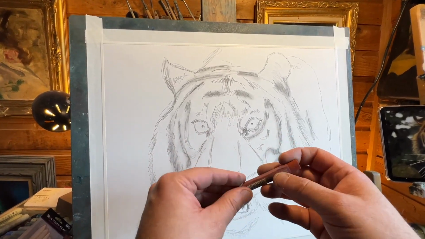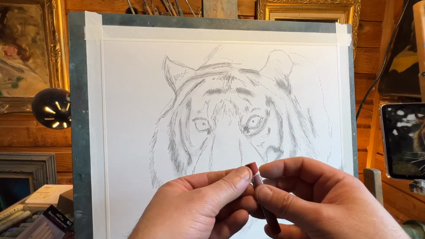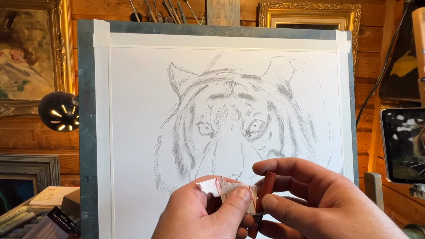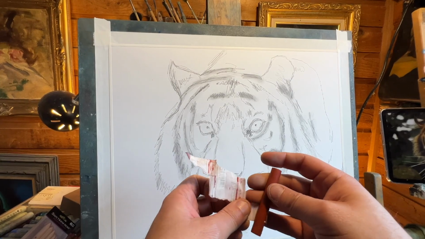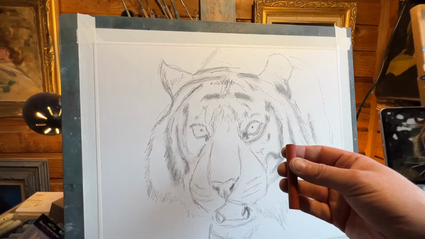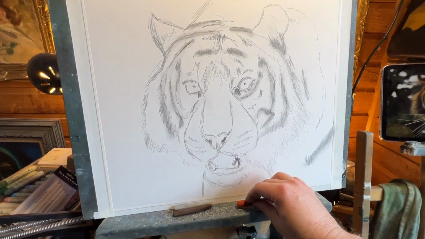layer. Okay, and I like to go with a Craypas Expressionist to start off with because they're a harder consistency, and I can get those first layers of just covering the paper, coloring up the tiger, using a harder consistency, and then we go softer from there.